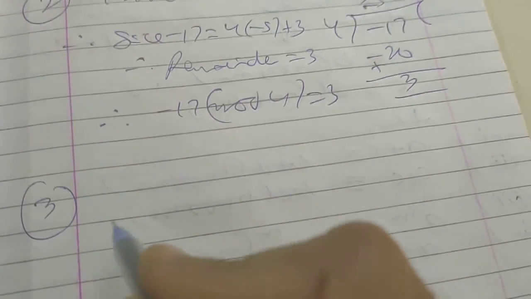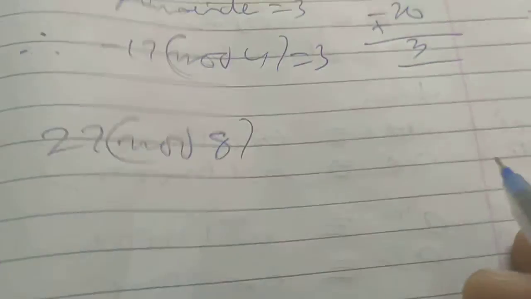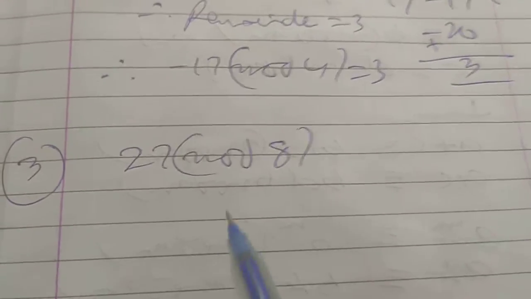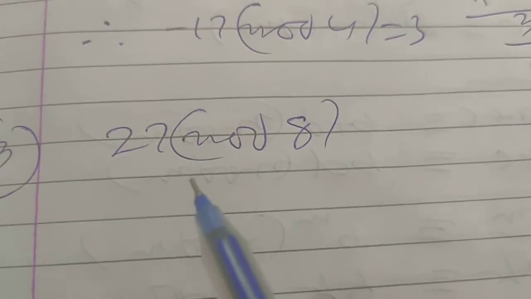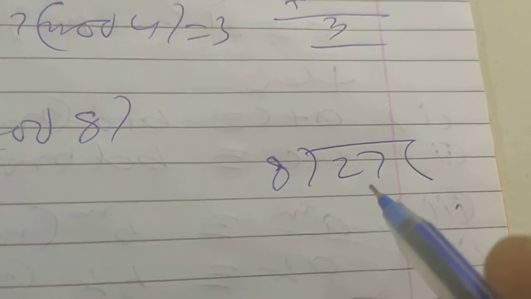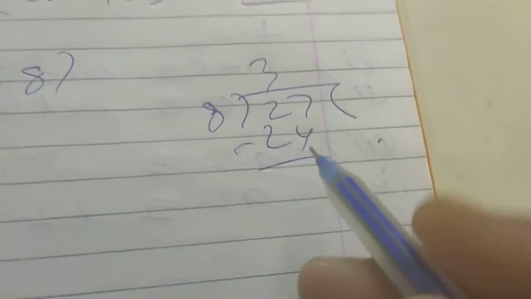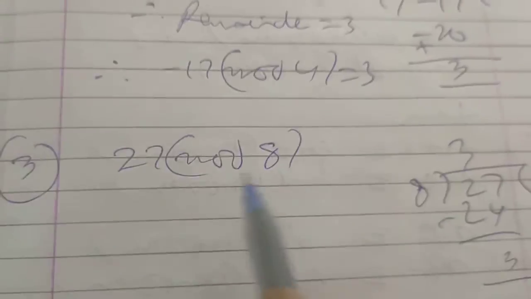Let us find the value of 27 mod 8. So what is our requirement? Our requirement is to find the remainder when we divide 27 with 8. So let us do the division work. 8 is the divisor and 27 is the dividend. So 8 into 3 is 24. So 24 we subtract from 27. So the answer is 3. So what is the remainder? Remainder is 3. So the value of this will be 3.